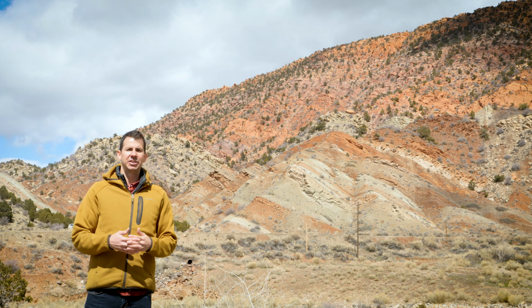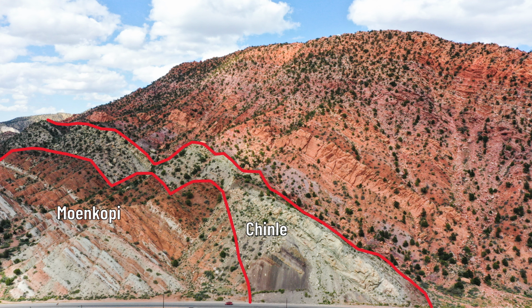Above that we have the Chinle Formation, which creates this white ridge line. Then above that we have the Wingate Formation, which is the orangish layer. Then we have the Kayenta Formation. And then at the very top of the hill, we have the Navajo Formation. So each of these formations is recording different distinct depositional environments. And that's why these formations and these layers have such distinct and different properties from each other.